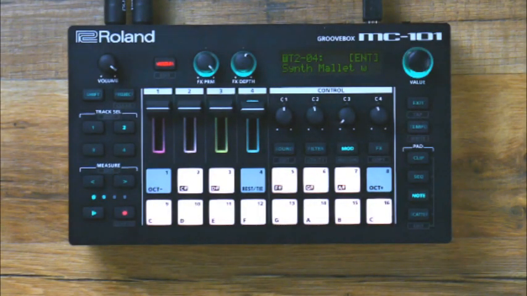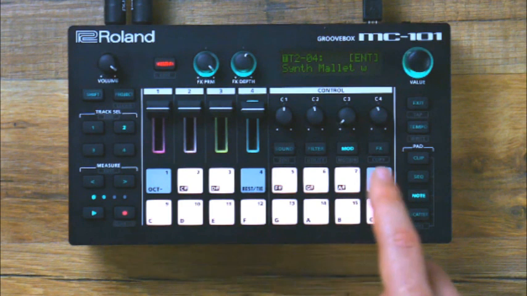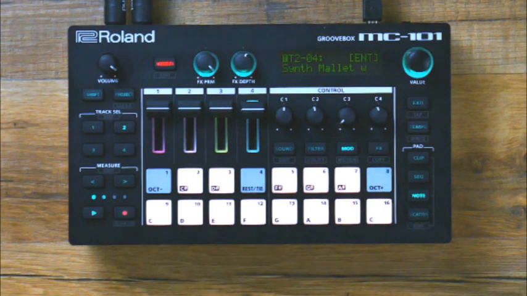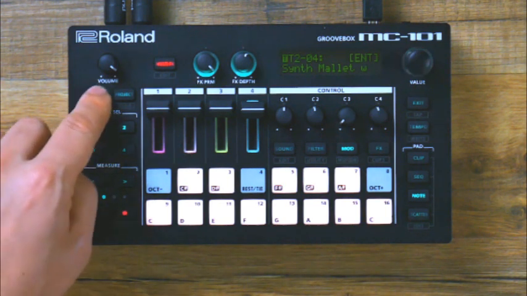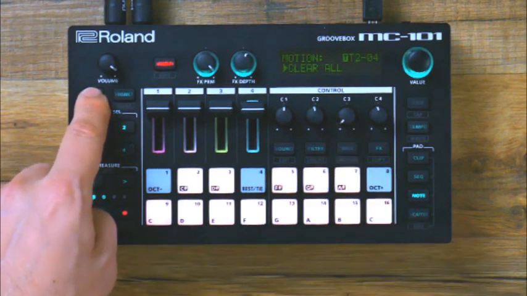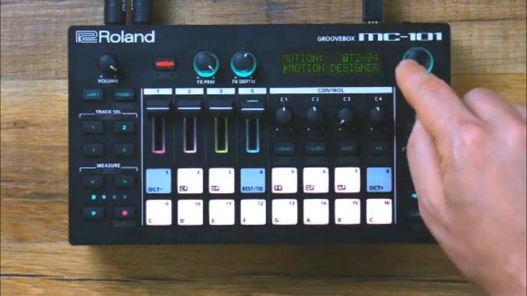The MC-101 and the MC-707 have something called Motion Designer. This is essentially a way to create automation automatically for your control knobs. It's almost like attaching an LFO to a control knob, but it records it as motion data onto the sequence. This means that I can edit different aspects about the motion data after it's been recorded, so in some ways it's more flexible. To get there, I'll hold Shift, hit the mod button, go all the way to the right where it says Motion Designer.